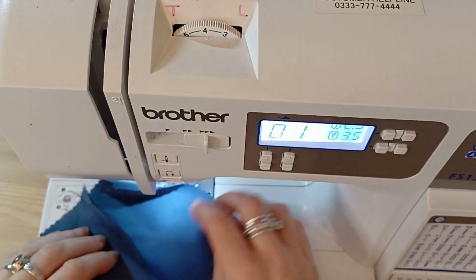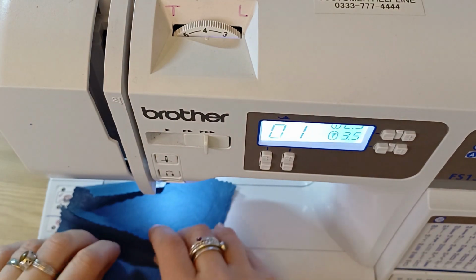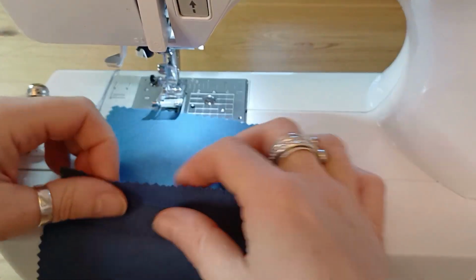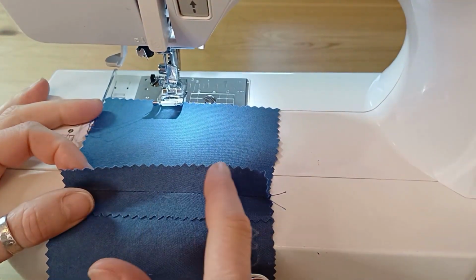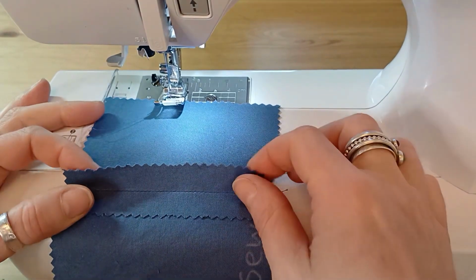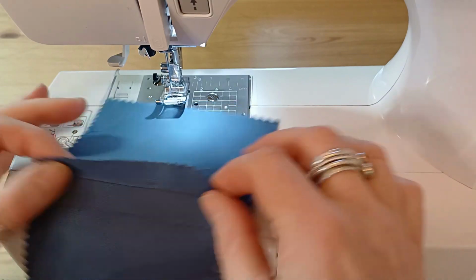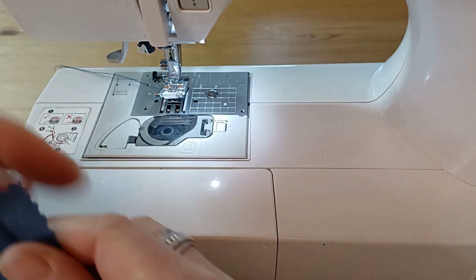Let's press the seam open and we can look at how we can finish broadcloth. I've used pinking shears here, which will finish the edge. It's not very permanent, but it will reduce the fraying along that seam. So you could try pinking shears if you're new. You can zigzag the edge.